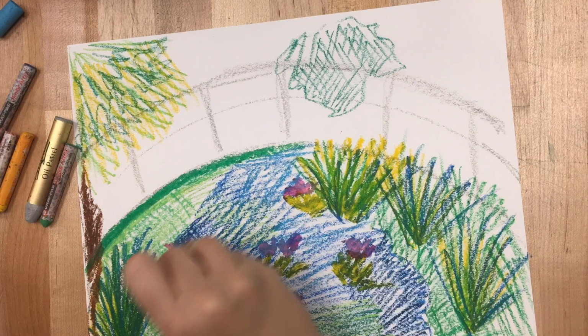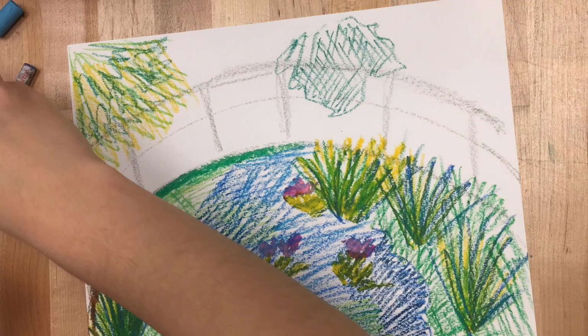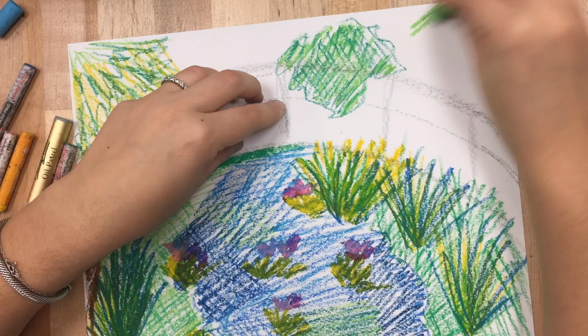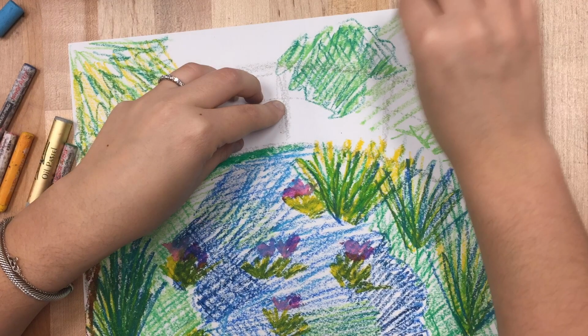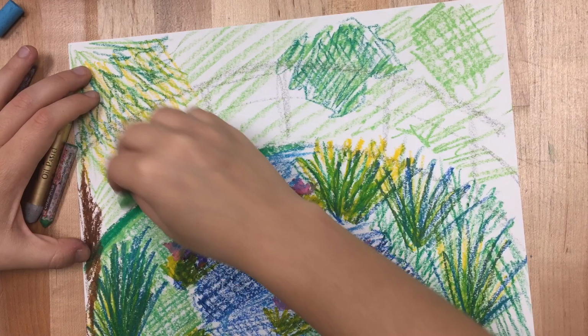While Monet made over 250 paintings of water lilies, you're only going to do one. You'll want to make sure that you really focus on all of those marks, filling in the space, using the element of art line to help you do that.